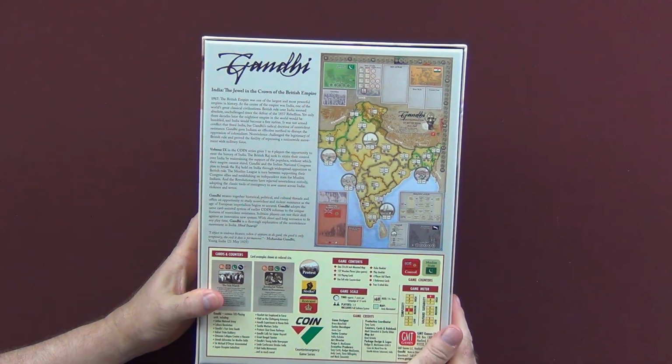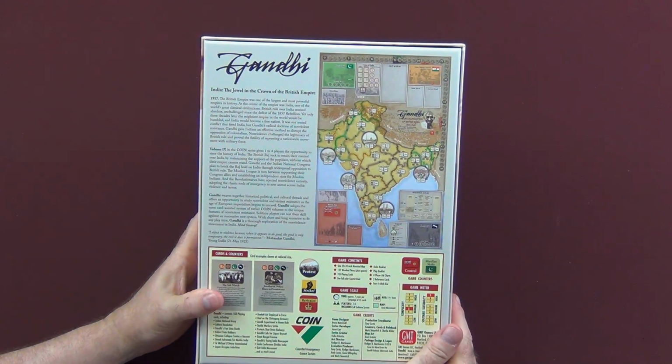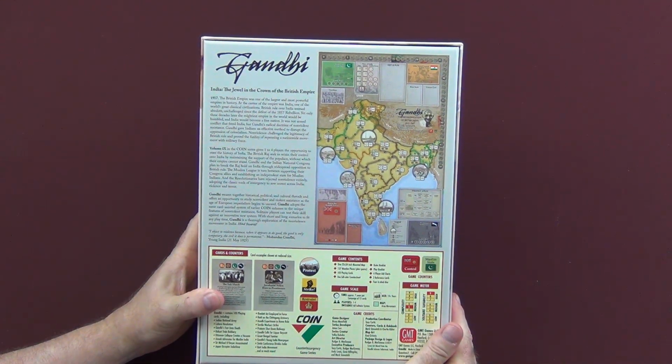It says here, India, the jewel in the crown of the British Empire. 1917. The British Empire was one of the largest and most powerful empires in history. At the center of the empire was India, one of the world's great classical civilizations. British rule over India seemed absolute, unchallenged since the defeat of the 1857 rebellion. Yet only 3 decades later, the mightiest empire in the world would be humbled and India would become a free nation. It was not armed conflict that freed India, but Gandhi's radical doctrine of nonviolent resistance.